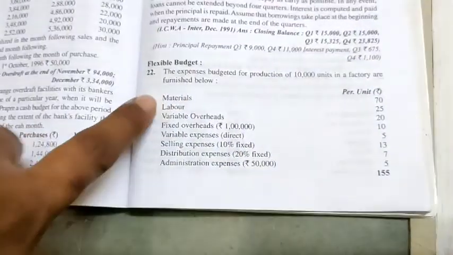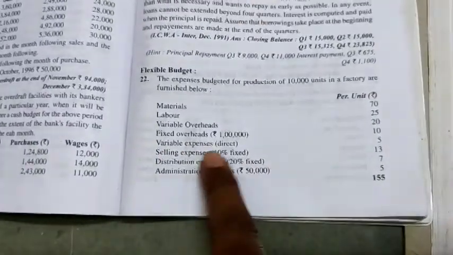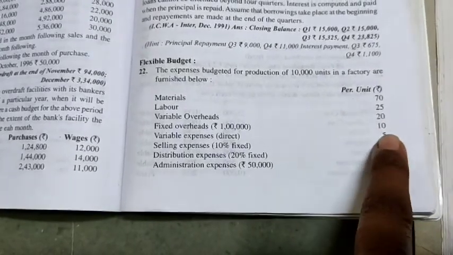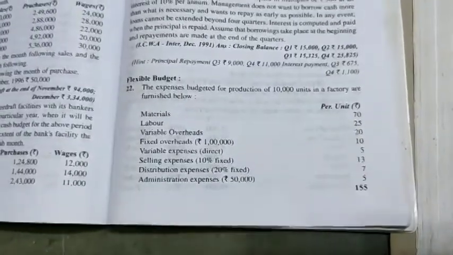So first these 4 points I will explain. This fifth point also I will explain. Variable expenses directly, how much has he given? 5 rupees per unit. So for 10,000 it is 5, for 6,000 into 5 and 8,000 into 5. So let us see first these 5 things.